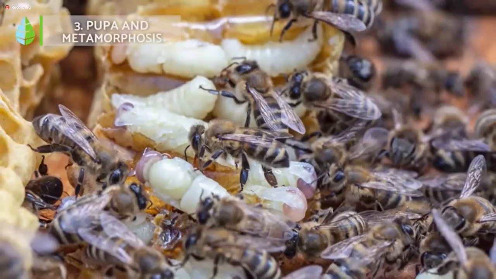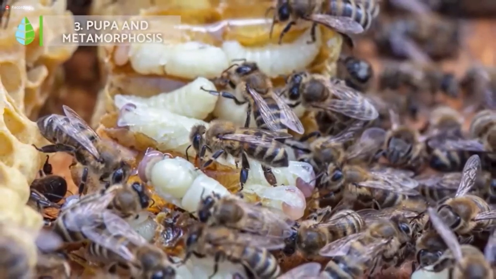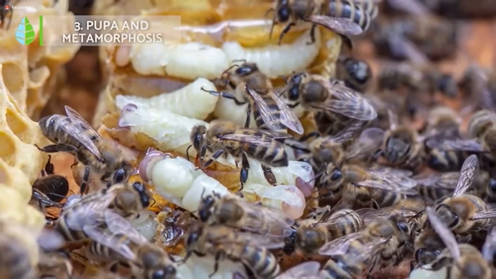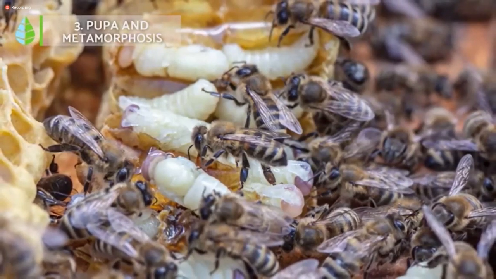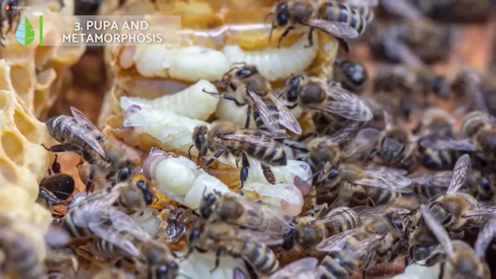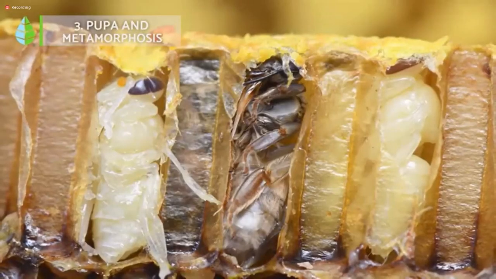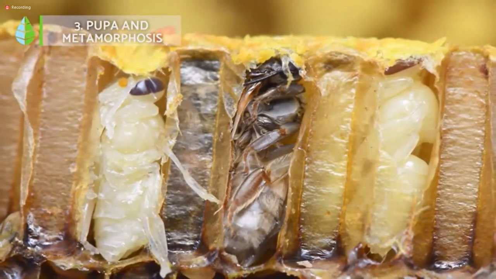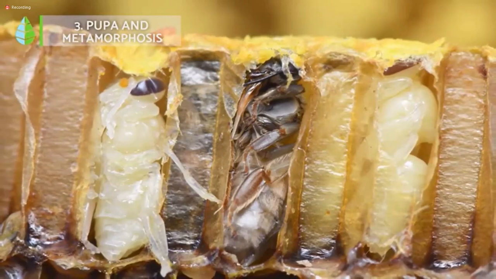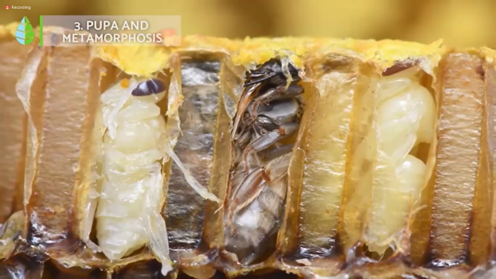Pupa and metamorphosis. The larvae develop into pupae, structures in which they are surrounded by immobile capsules. To complete the metamorphosis of the bees, a 3-part structure with head, thorax, and abdomen, as well as legs, wings, and a stinger, in the case of a female bee, must emerge. This process takes between 10 and 23 days, and during this time, the bee does not eat.